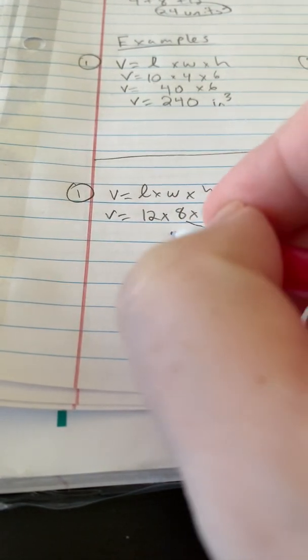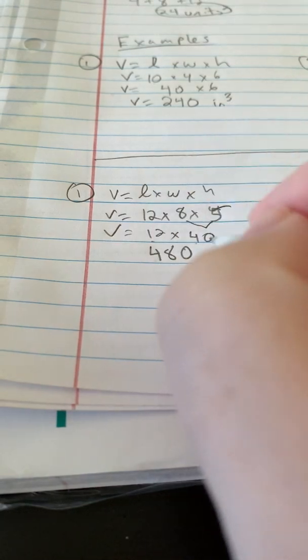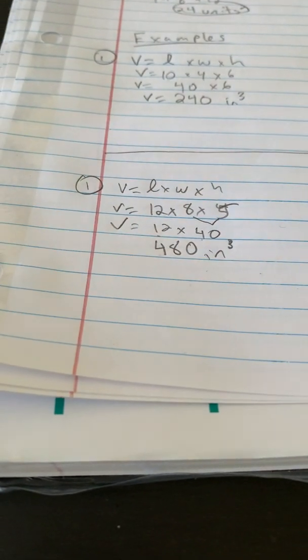Okay, welcome back. For number 1, volume equals length times width times height. Volume equals 12 times 8 times 5. Notice that it does not matter what order I put them in. It also doesn't matter which direction I do these. I can do the 8 times 5 first to get 40 times 12 equals volume. I also know 12 times 4 is 48, so 12 times 40 is 480. And then my unit here is inches to the third power. I might have had to type that out on the computer to get to the third power.